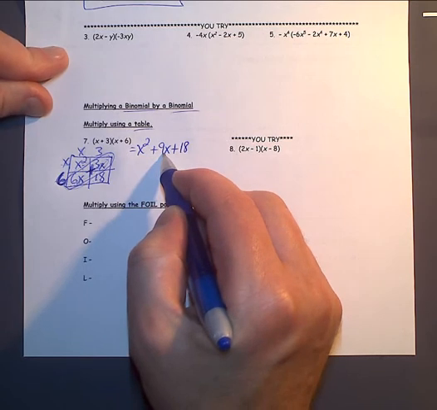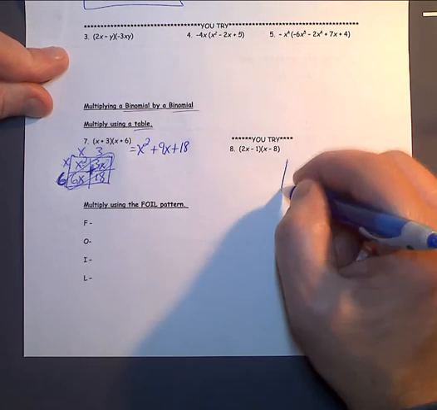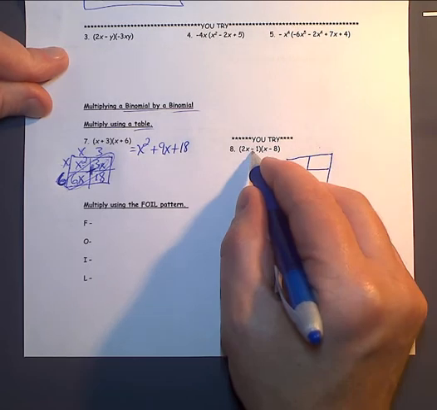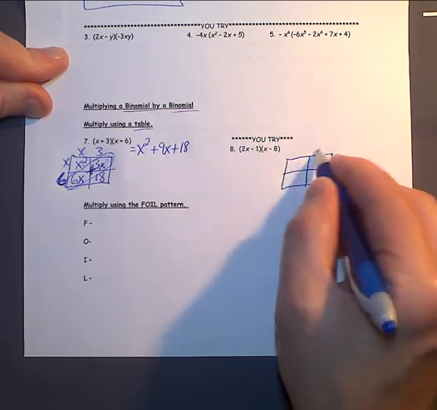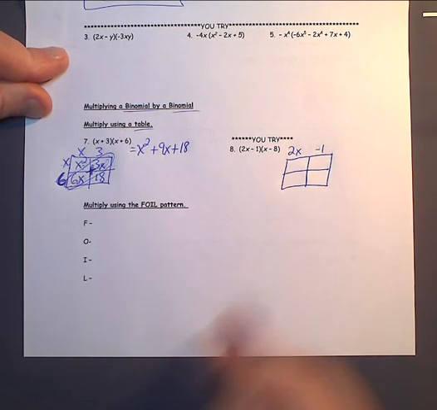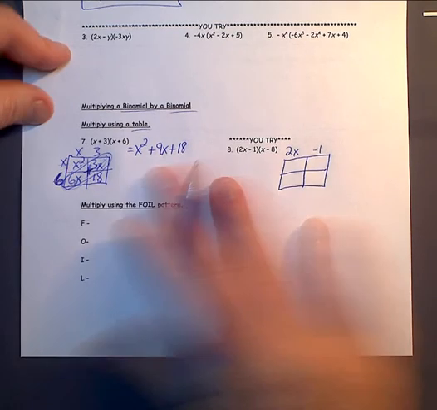Okay? You guys try this one over here. Make sure you draw your table. Put your things up here. If it's a -1, it goes as a -1. I'll get that part set up. You guys set up the rest. You guys try that. Okay, that was multiplying by using a table.